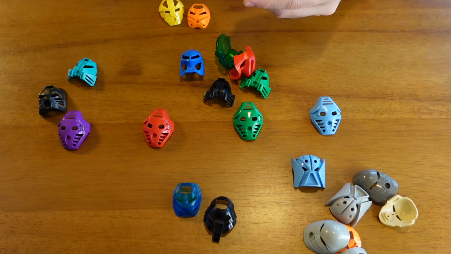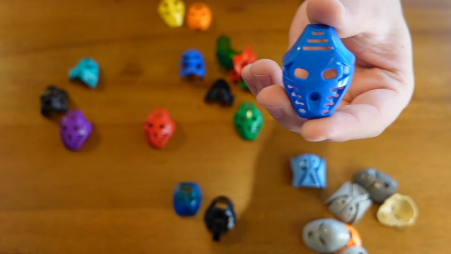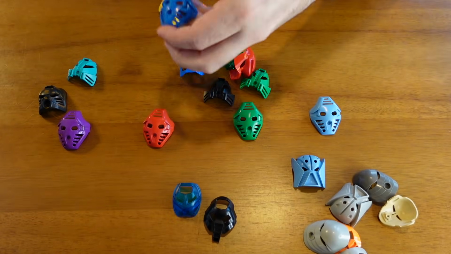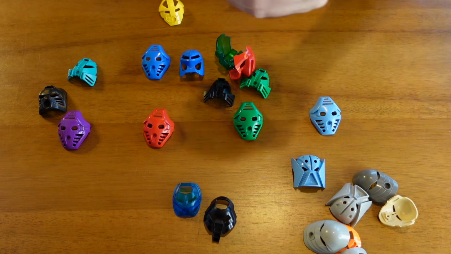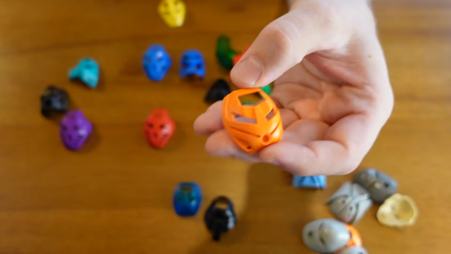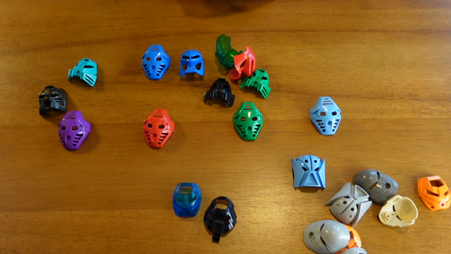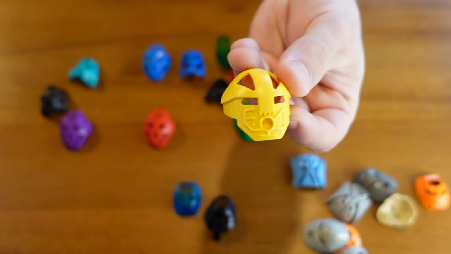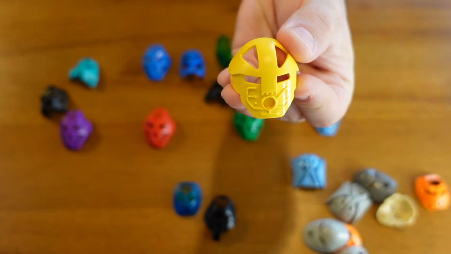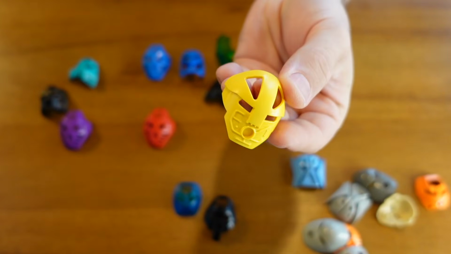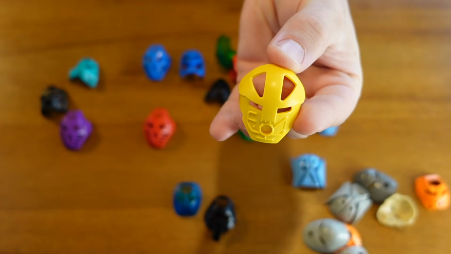And so here we have one of the easiest ones to place, which is a Toa mask in a Toa color, goes right here. And then we have a Turaga mask in a Turaga recolor, goes here. And then lastly, we have this one, which is quite interesting. We have a Turaga mask, which another term is noble, I believe.